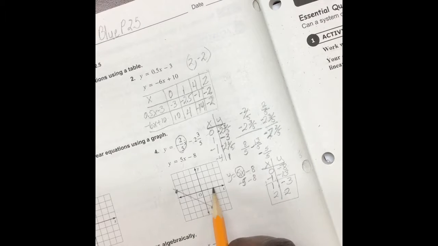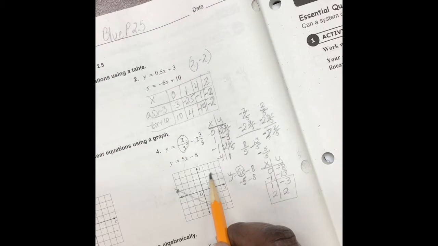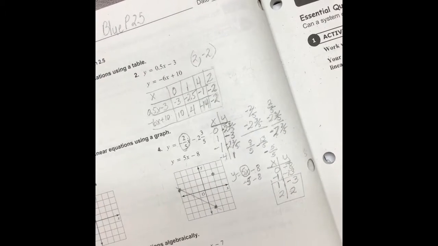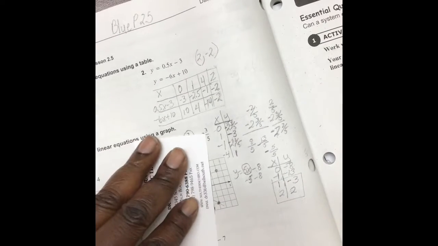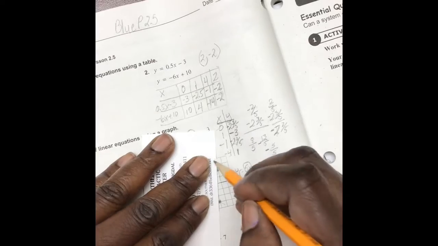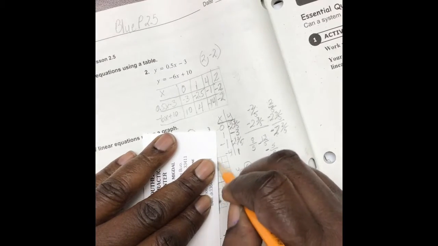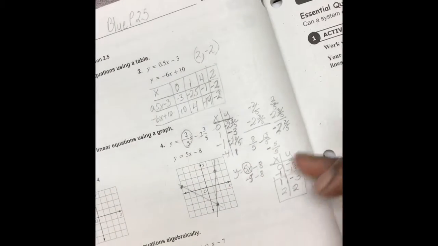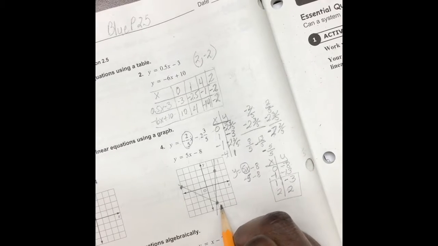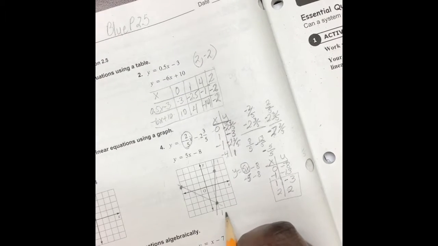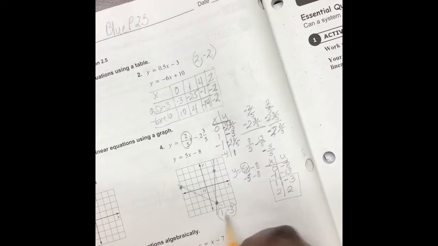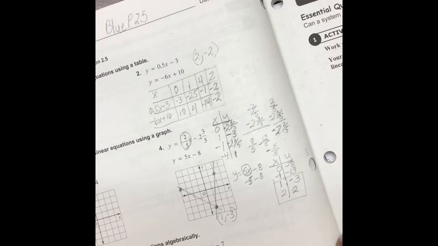Bingo. And then a 2, positive 2. 1, 2. Okay, so that when we graph, it looks like this, okay? And we know that here, 1, negative 3 is our solution, okay?